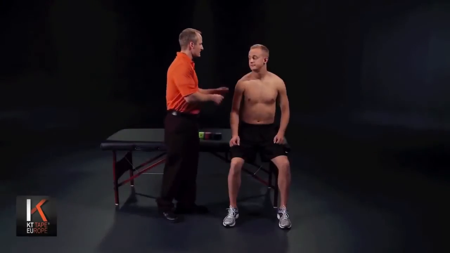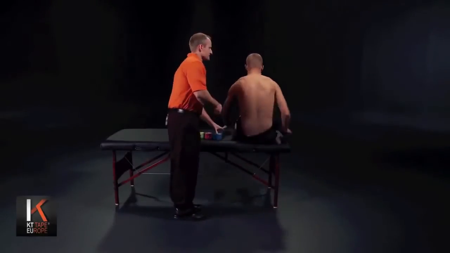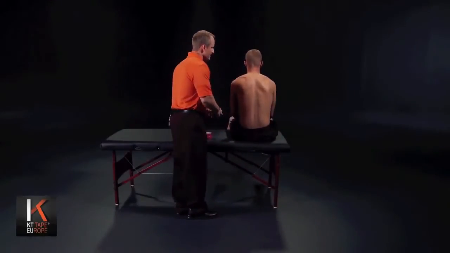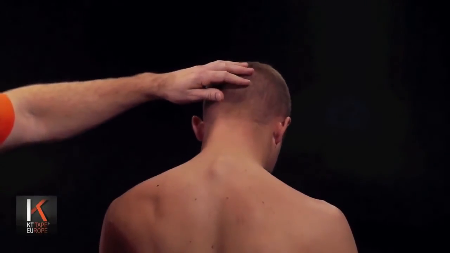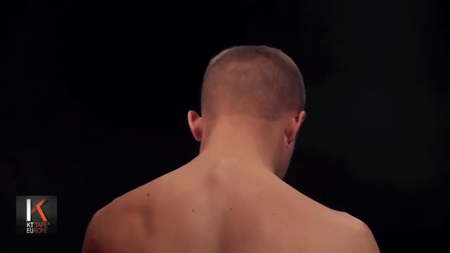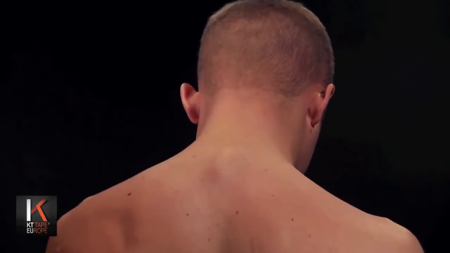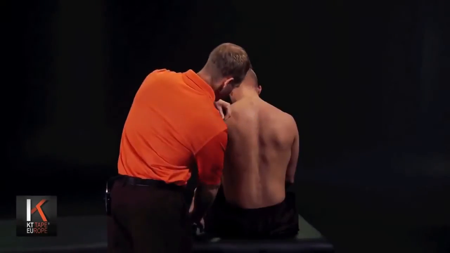circulation. So for this application, we're going to have John go ahead and spin around so we can see the back of his neck. And we're going to position him by stretching the skin on the back of the neck. So we're going to bring that chin down towards the sternum or the chest as much as is comfortable. We're going to tear our first strip.